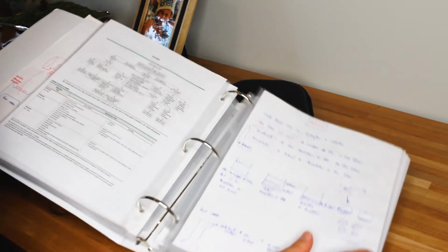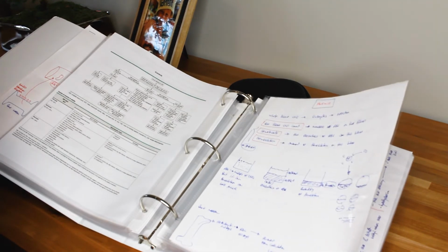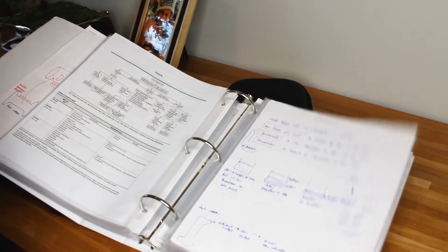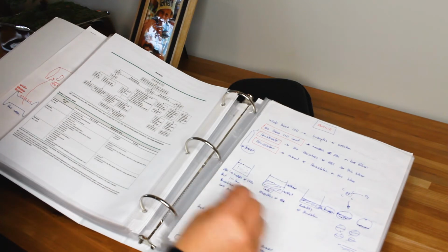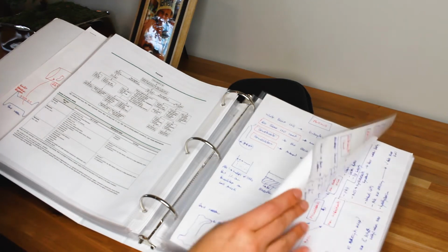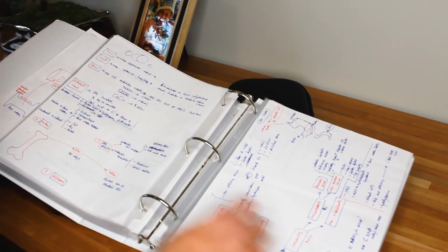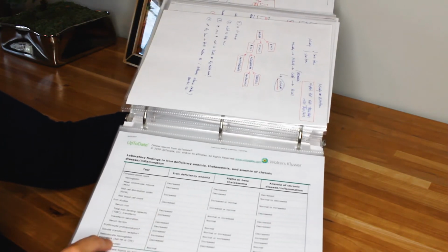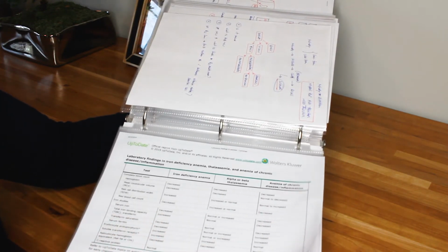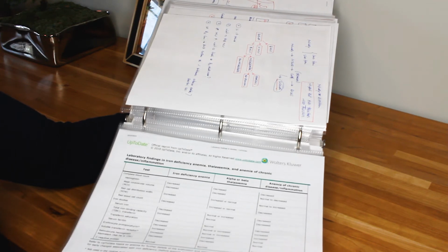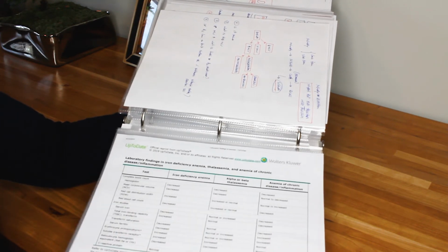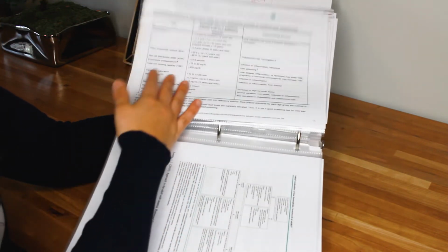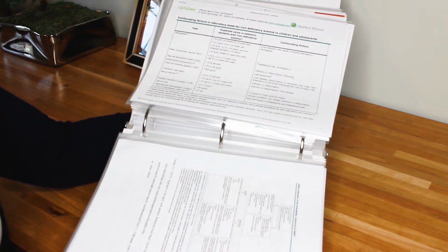Also a little quick write-up that my doctor and I discussed about anemia and its causes. And over here are laboratory findings of iron deficiency, so it can be thalassemia or anemia of chronic disease. It's just a little reference guide to see what results you're going to be seeing.